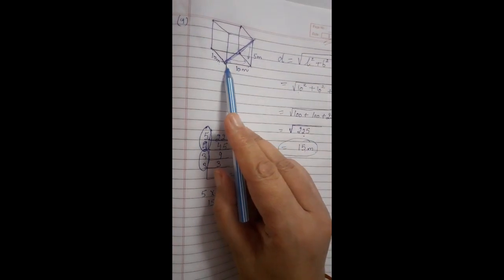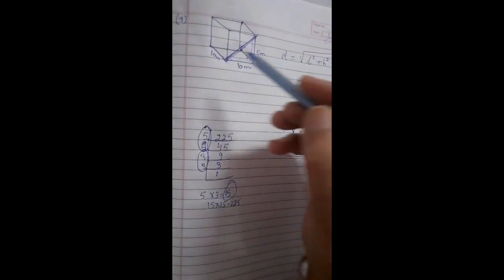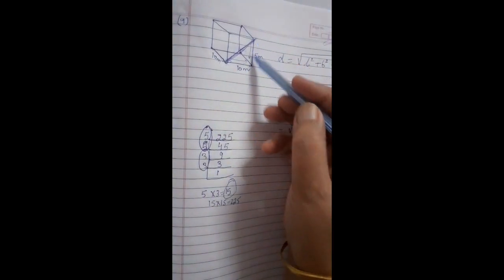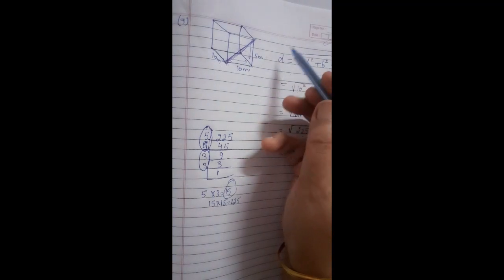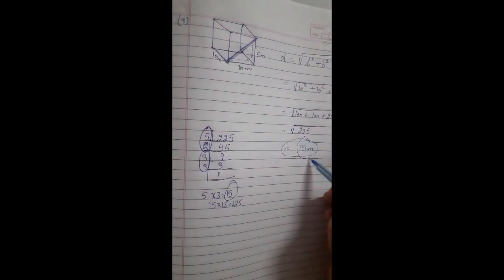So if I had put it lengthwise, I could have put only 10 meters of the pole. If I had put it breadthwise, then also only 10 meters. If I had put it heightwise, then only 5 meters of pole I could place in this room. But if I place it diagonally, I can have a pole of 15 meters that can be placed in this room.